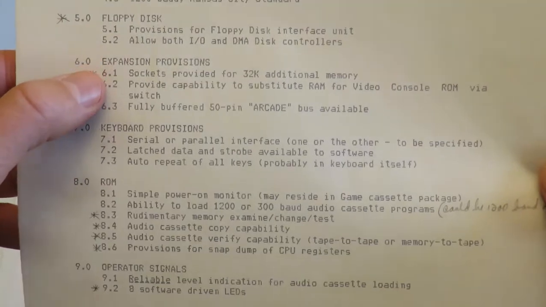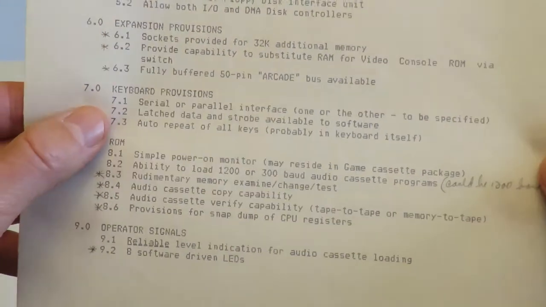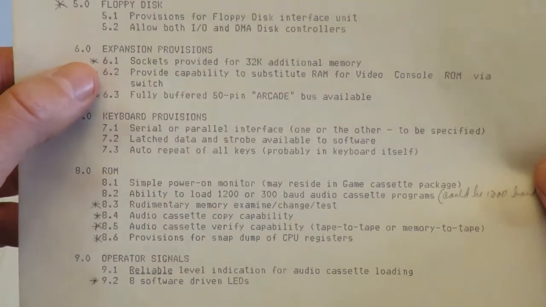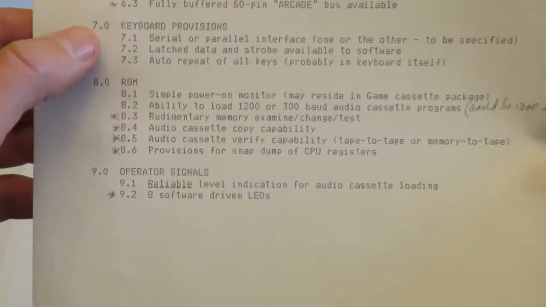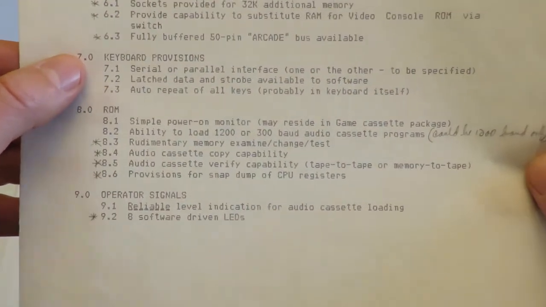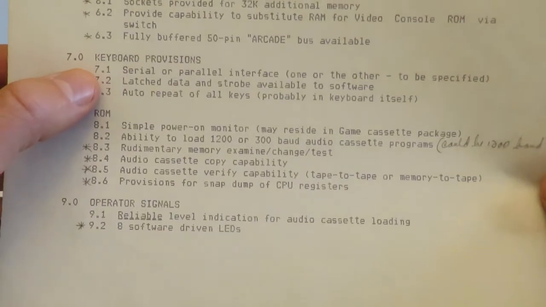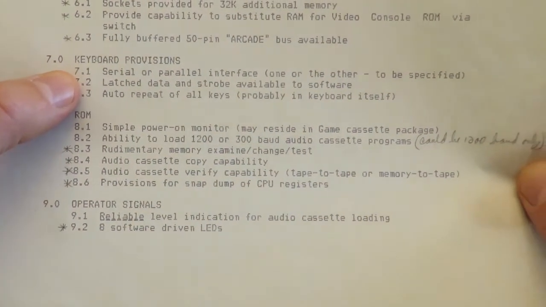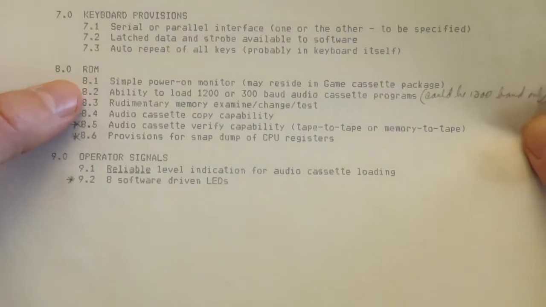Expansion provisions, like up to more sockets for memory, fully buffered 50-pin arcade bus available. I think he's talking about a pass-through here, and I don't think that was ever made. Keyboard provisions, yes, keyboard provisions came out. Let's see, the ROM, and the keyboard, there was a Viper keyboard, of which I only know of one person who has one in the community, but it's actually quite nice.